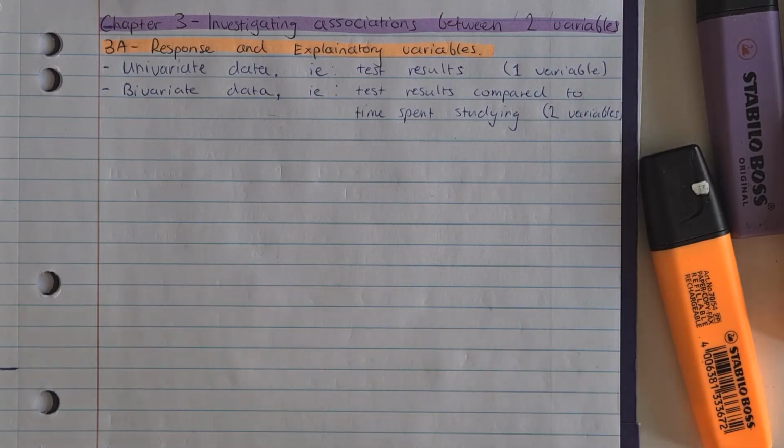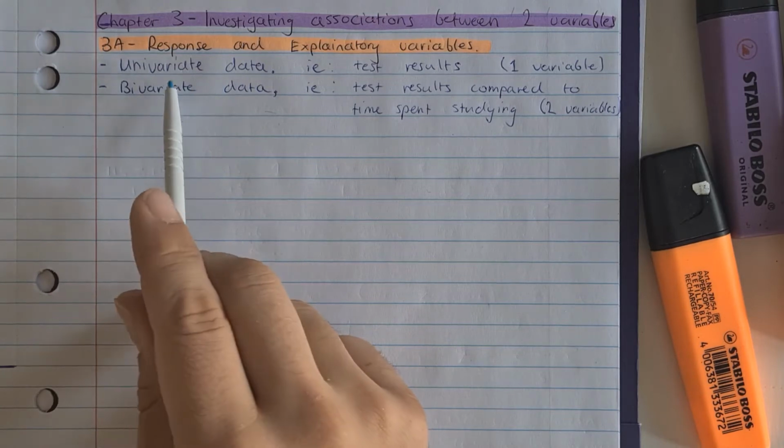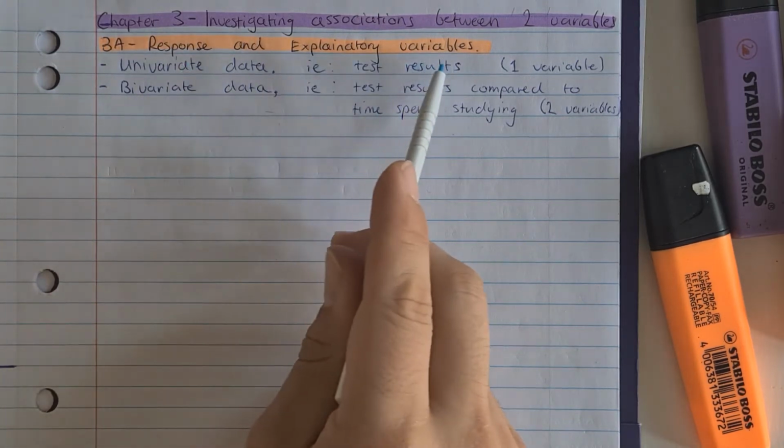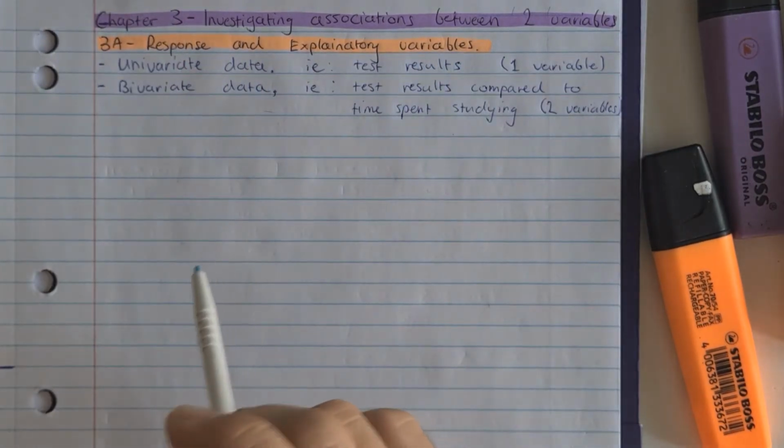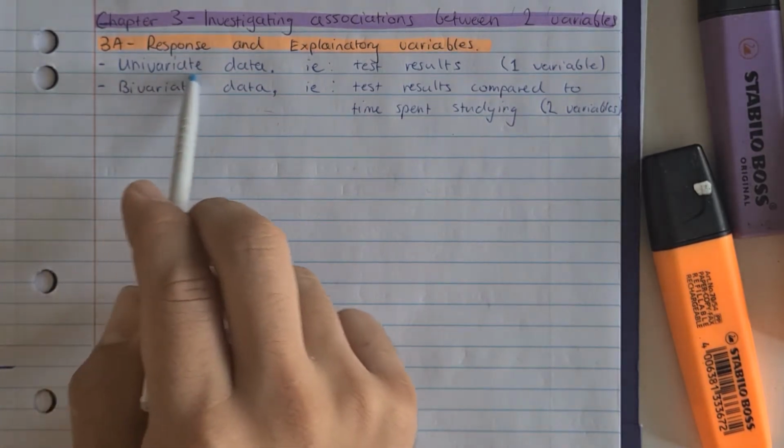Now we are starting on chapter 3. So we're going to start with chapter 3a, response and explanatory variables. Now in chapters 1 and 2, we've only been looking at univariate data.